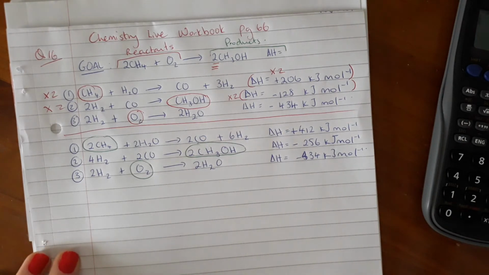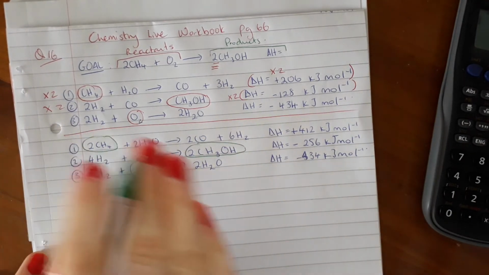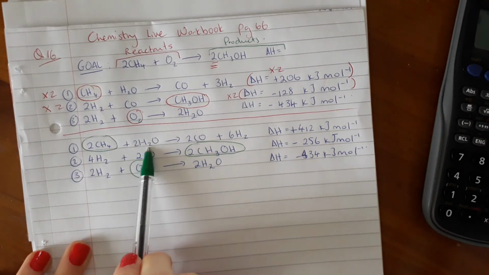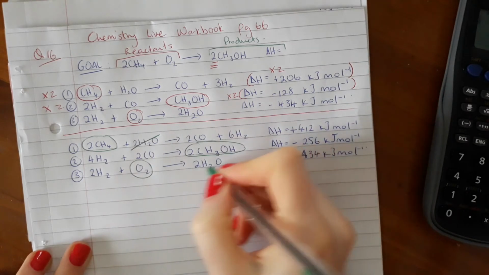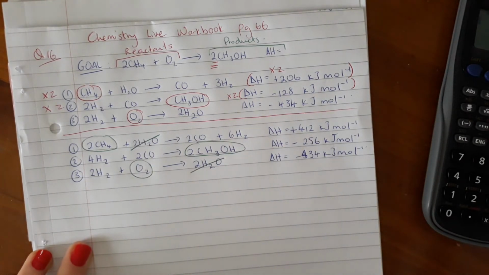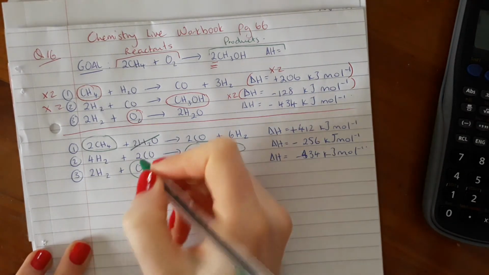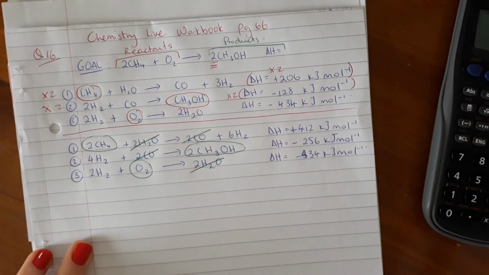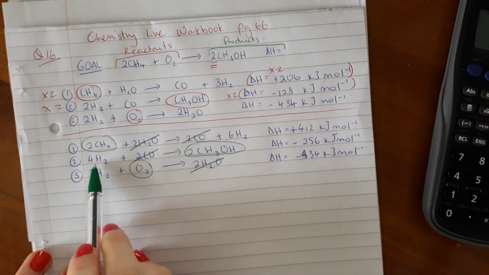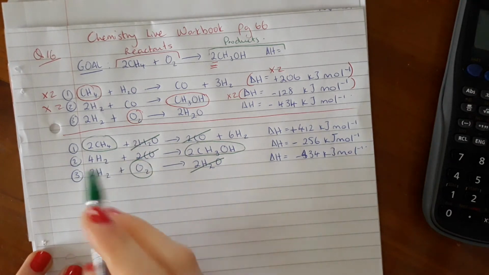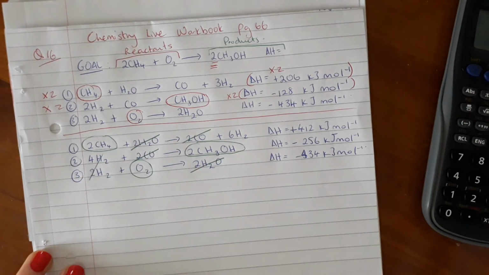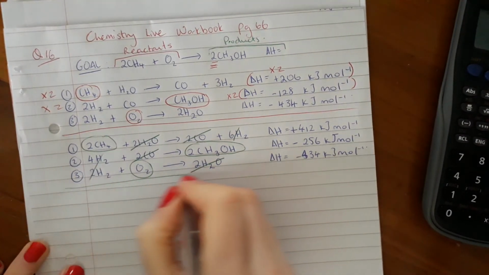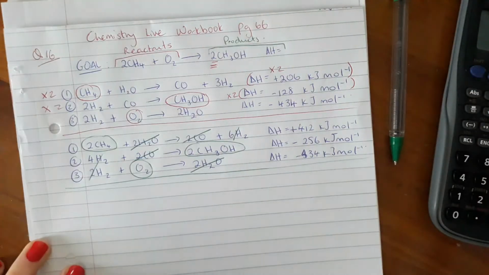So I'm hoping at this stage, everything on the left-hand side will cancel with everything on the right-hand side. On the left-hand side here, I have 2 waters, 2 H2Os, and they cancel with those 2 H2Os on the right. On the left-hand side, I have 2 carbon monoxides. They cancel with those 2 carbon monoxides on the right. And on the left-hand side, I have 4 hydrogens and 2 hydrogens, which in total is 6 hydrogens, and they cancel with those 6 hydrogens. So at this stage, I'm confident that my equation has worked out.